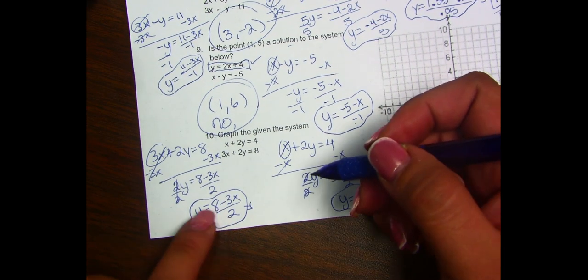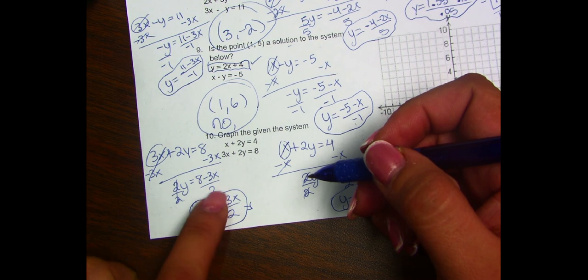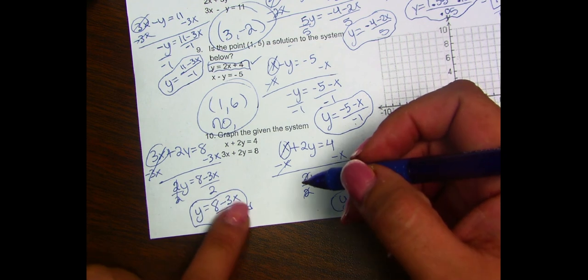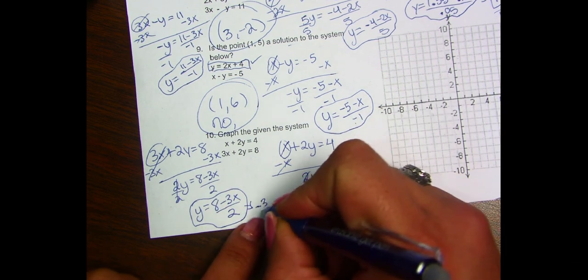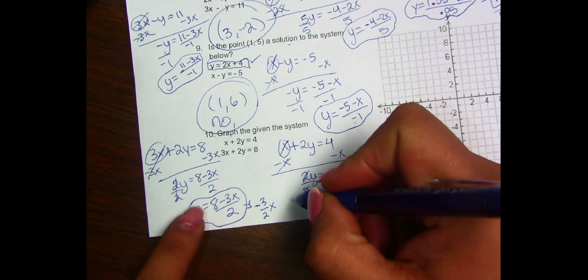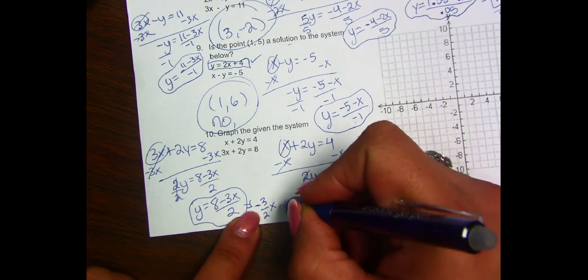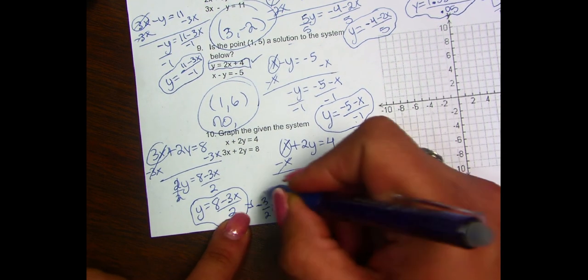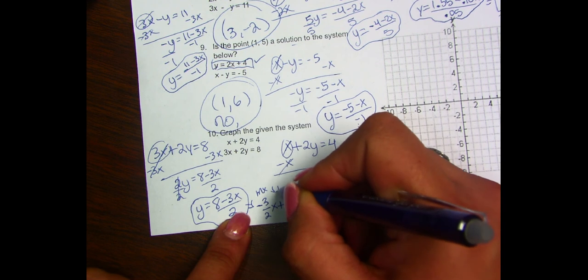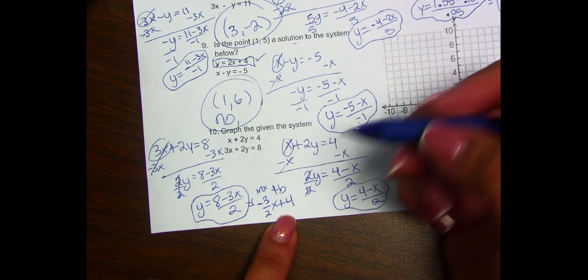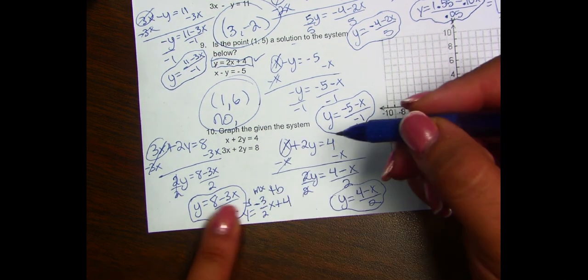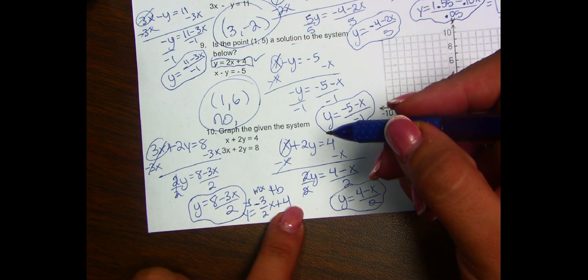In mx plus b, the one with the x is the mx. So negative 3 divided by 2, that's going to stay as negative 3 over 2. And then 8 divided by 2, that's 4. So that's plus 4. So this is your equation right here in mx plus b: y equals negative 3 over 2 x plus 4.